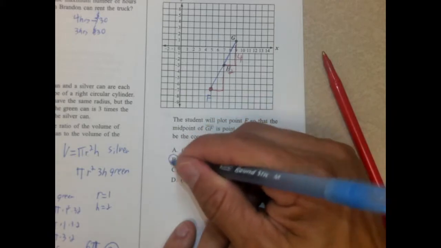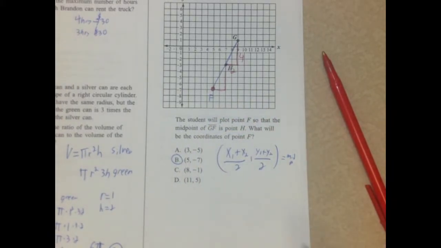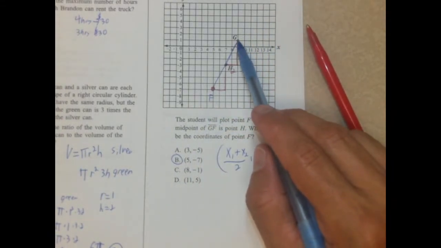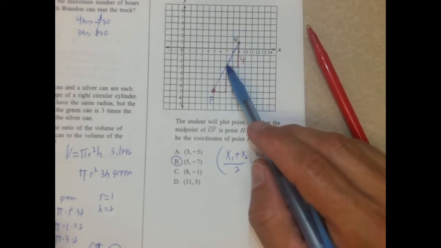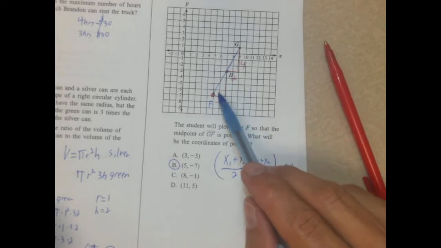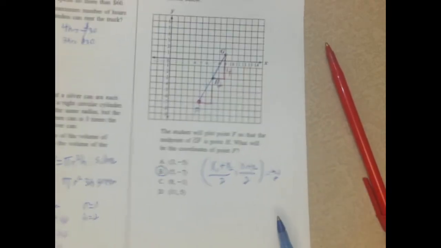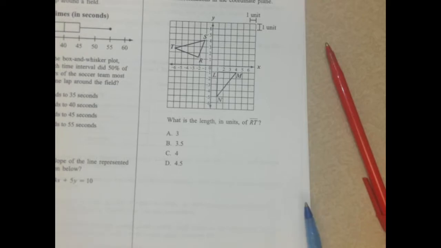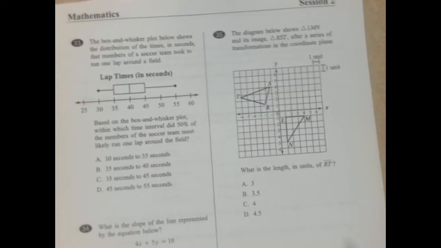Sorry, 5, negative 7. And like I said before, if you wanted to, you could say, okay, well, this is 9, 1, this is 7, negative 3, and you could use this formula, but it's a lot easier doing it this way. Okay, so 5, negative 7. We'll try to finish this page before we run out of time. See what we can do.